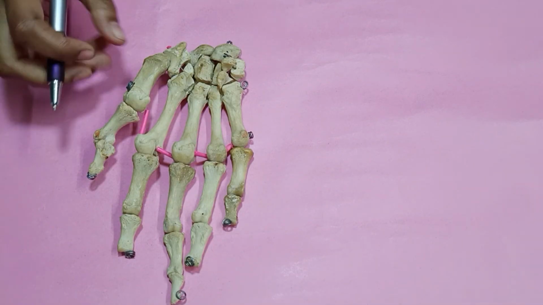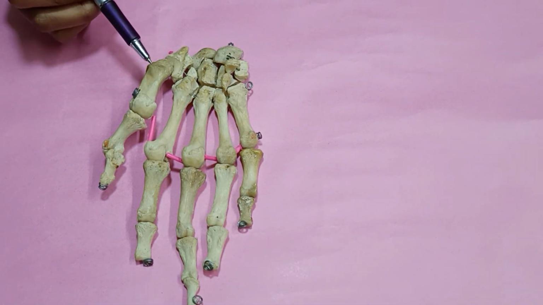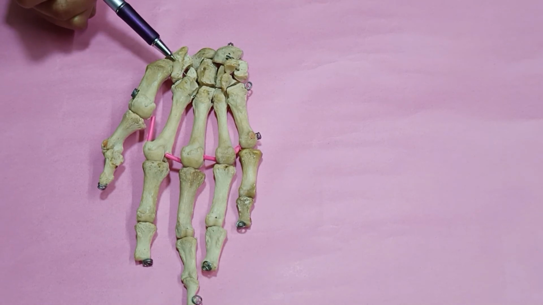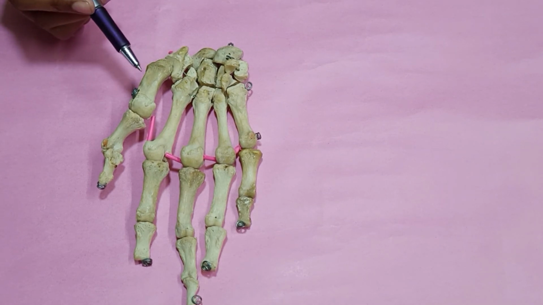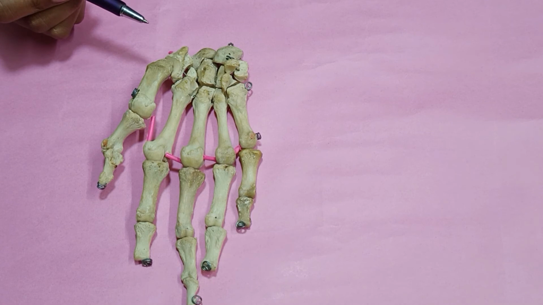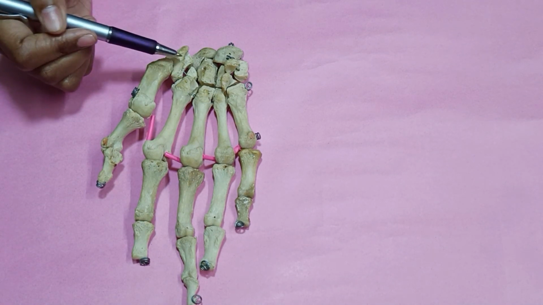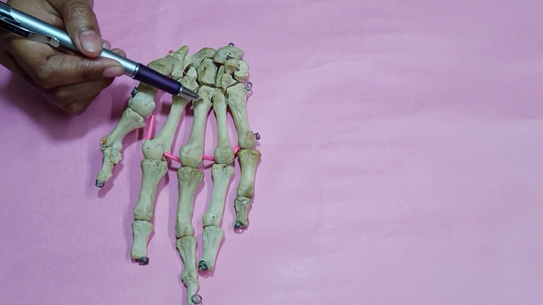Now, next moving into the articular surface, or which bone articulates with the metacarpal bone. Okay. So, the first one, obviously as I said, the most important identification point is it articulates with the trapezium, and forms a saddle shaped joint. Okay. Next, the second one, it articulates with the trapezium, the trapezoid, the capitate and the third metacarpal. And obviously it joins with the third metacarpal.